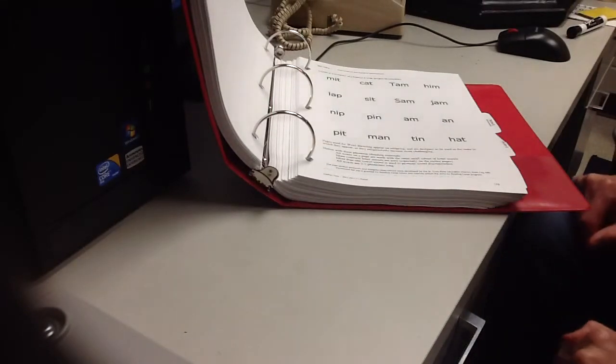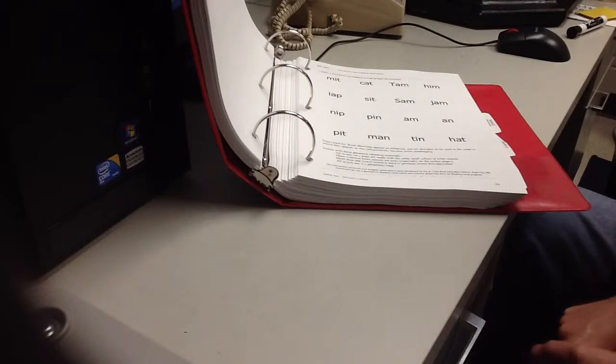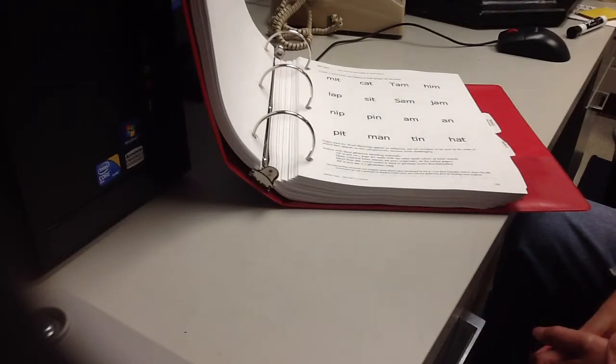So once students have mastered letter-sound correspondence, word blending is the next logical step. So here are a sample of some words that could be used. You really could use anything.